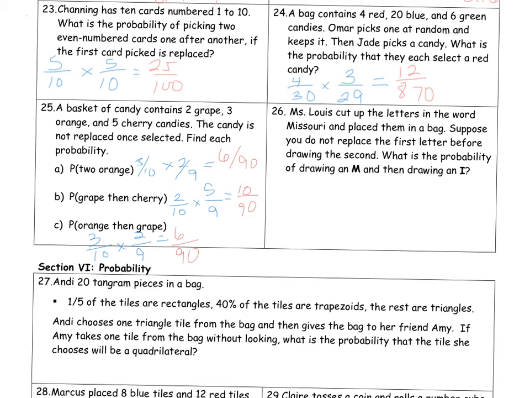So to be clear, the first 3, 21, 22, 23, were all independent events because we replaced things. What happened the first time didn't affect the second one. Whereas 24 and 25 are dependent events, along with 26, which we'll do in a minute, because what I did first affected what happened the second time.